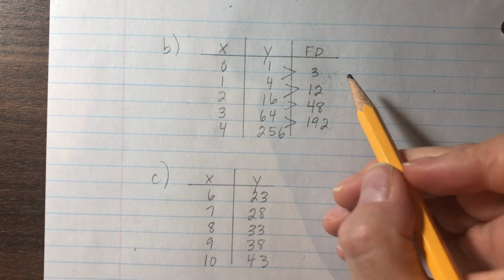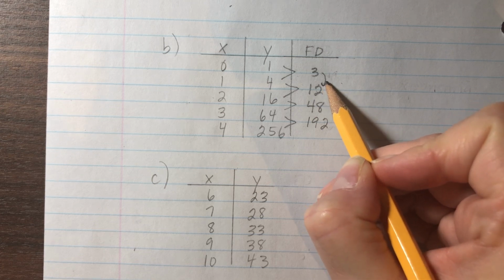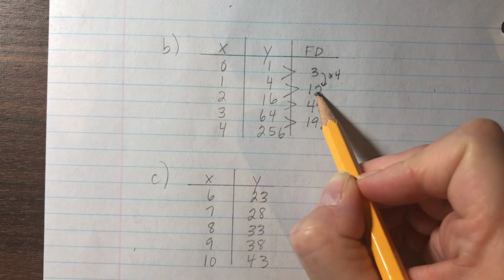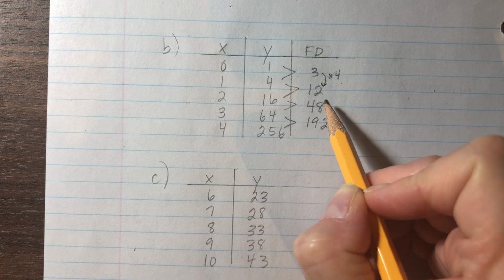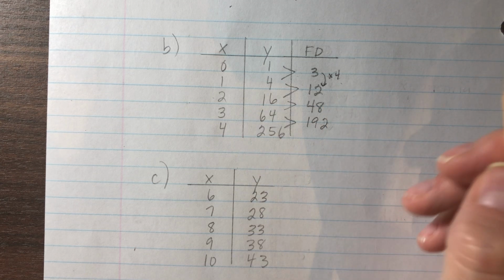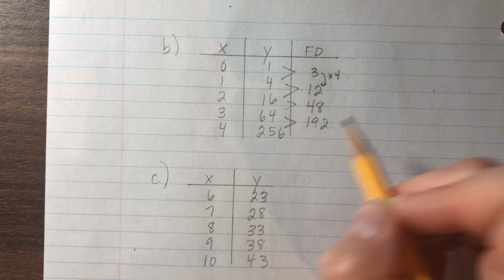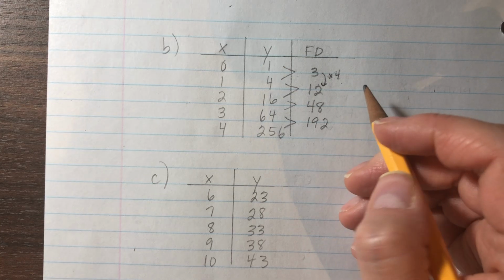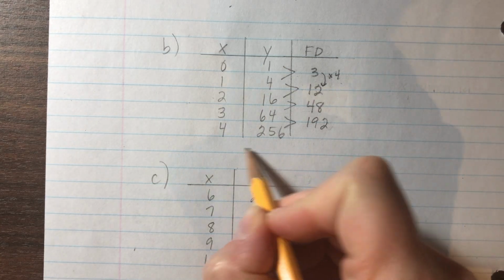Let's check if there's a multiplication pattern. If I'm going from 3 to 12, I'm multiplying by 4. And 12 times 4 gives me 48. And 48 times 4 gives me 192. So this is following a multiplication pattern. Therefore, this is exponential.